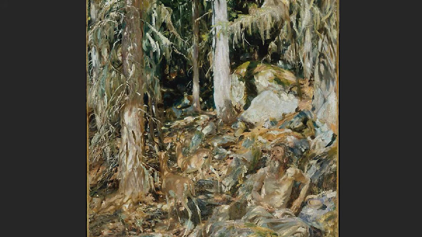But by analyzing what he's done here, there's a lot of lessons that we can use in our own work, and I feel like this is a great painting to study even for doing still life work with figures.